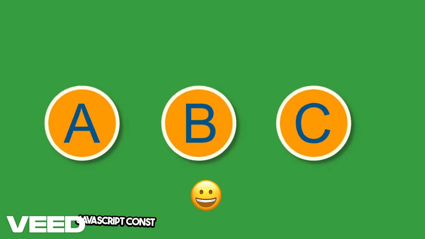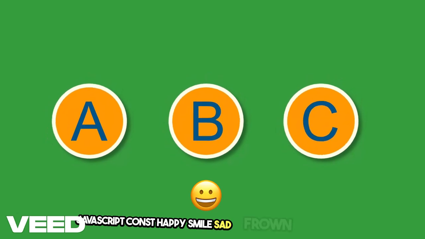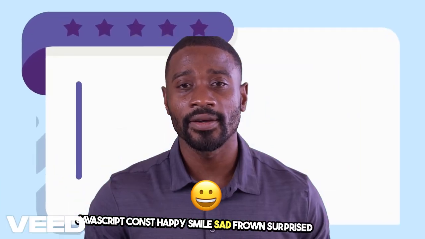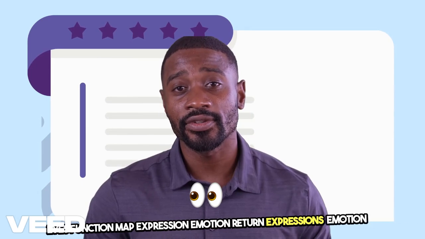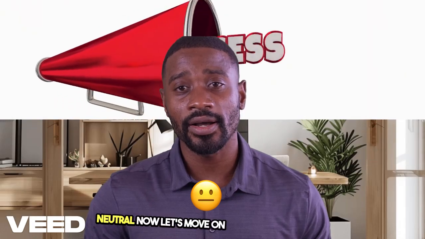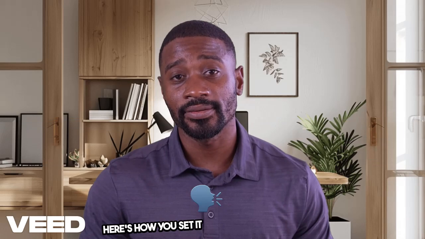JavaScript: const expressions = { happy: 'smile', sad: 'frown', surprised: 'wide eyes' }; function mapExpression(emotion) { return expressions[emotion] || 'neutral'; } Now, let's move on to voice synthesis. Here's how you set it up.